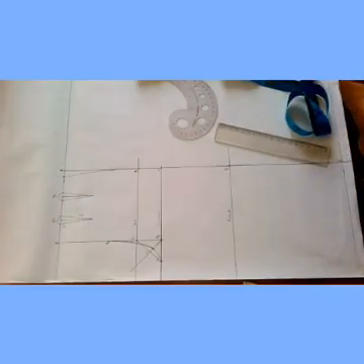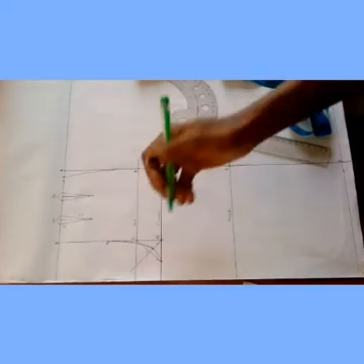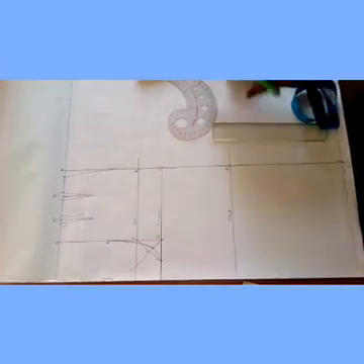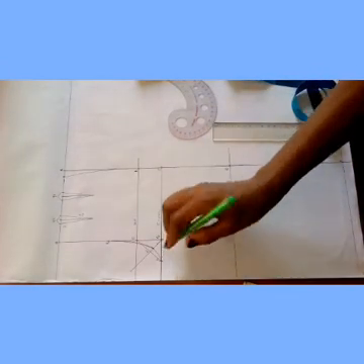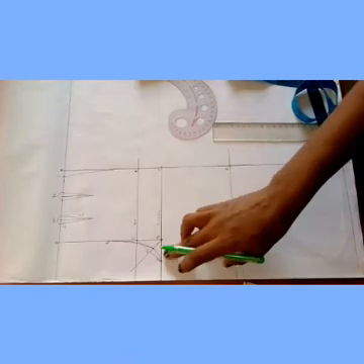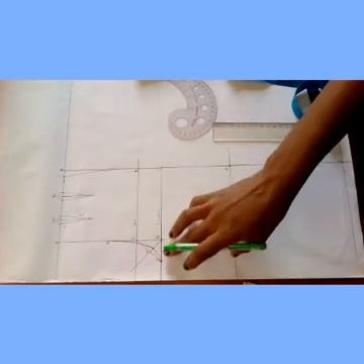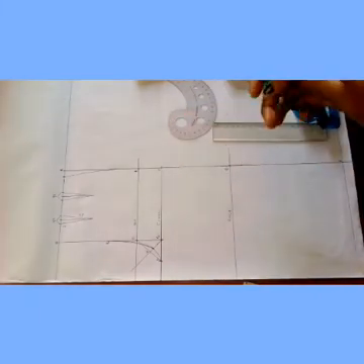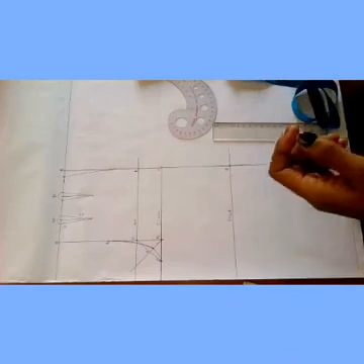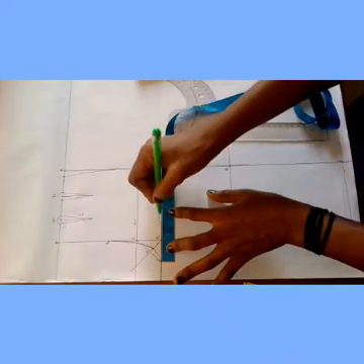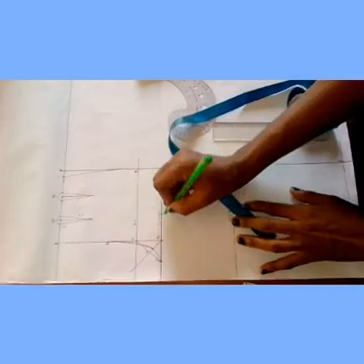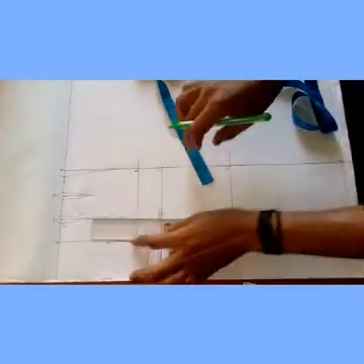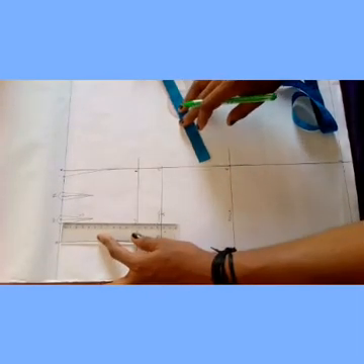Now we need to determine the hem. This is L. We need to determine hem. How do we do that? From K, with K to C, we measure it. Whatever we have, we divide it into 2 minus 1 1/8 inch. So this is where I have my hem. So the line, I'm going to take it, I'm going to roll it up above in this direction.